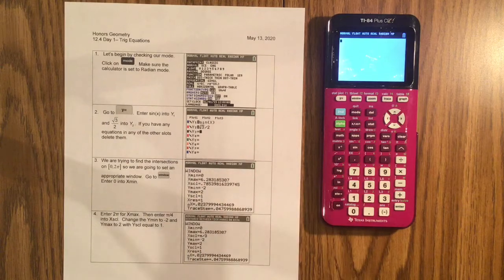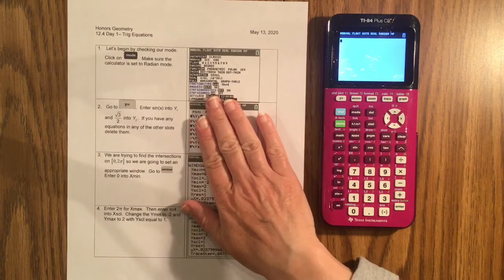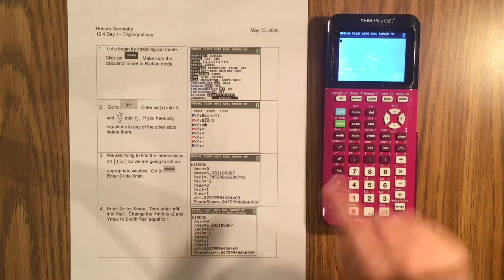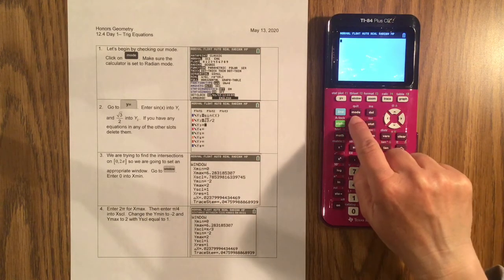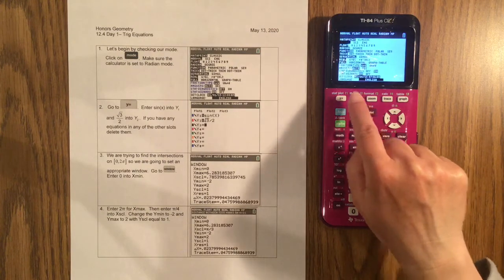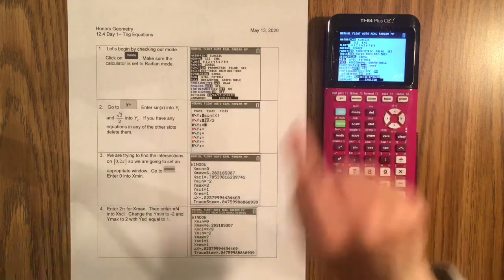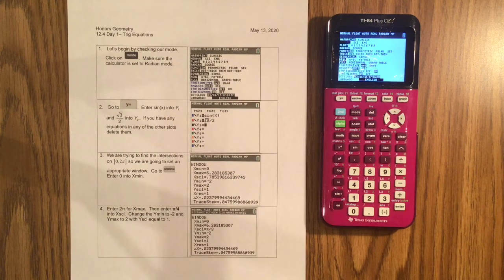To start learning how to use the graphing calculator, we'll do that using our new trig equations that we're learning about. I made a note sheet to help guide you in the steps on the calculator. So we're going to begin by checking our mode. Hit the mode button on your calculator and make sure radian is highlighted. We want to be in radian mode when we work with trigonometry functions.